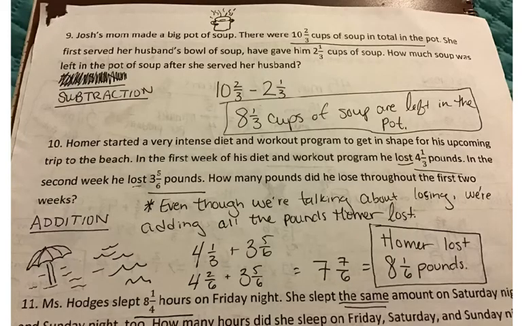Number 9 and number 10. Number 10, don't be tricked by the fact that it's talking about losing pounds. That might trick you into thinking that we're subtracting, but we're actually adding because he lost 4 1/3 pounds during the first week, and he lost more weight during the second week, so you have to add those 2 together to figure out how many pounds in total he lost.